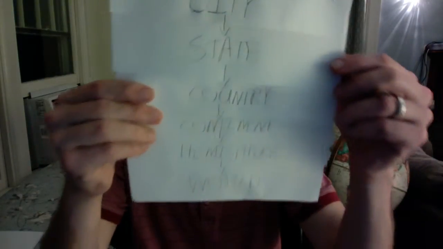On the next one down, write state, then continent, hemisphere, and finally world. Then draw arrows going down to show from the smallest to the largest. At this point, it should look just like this.